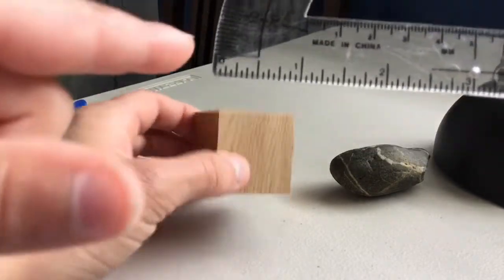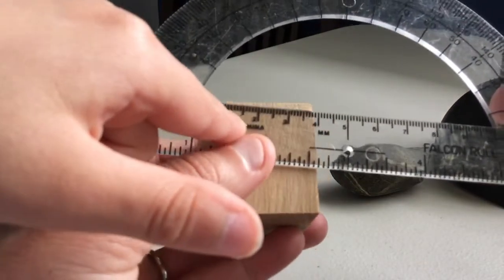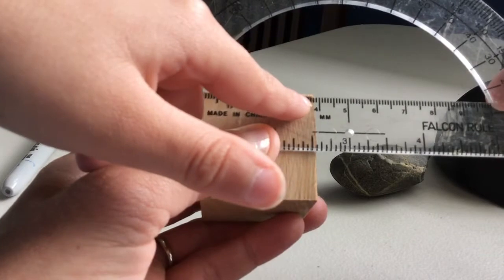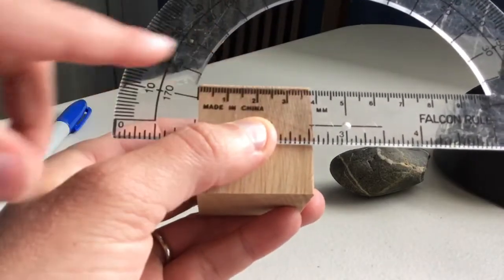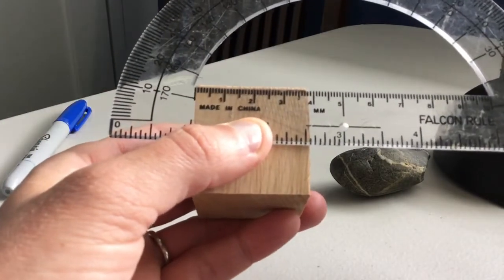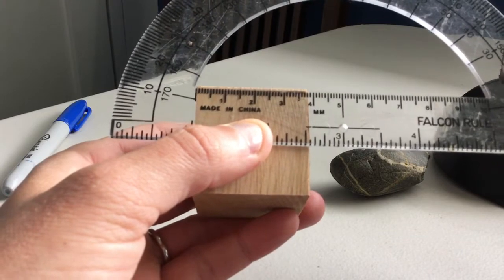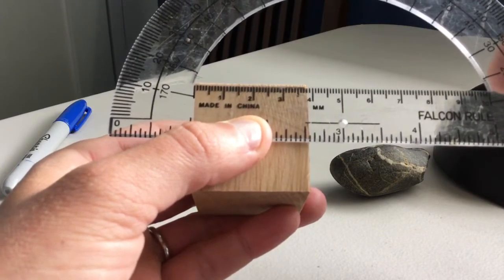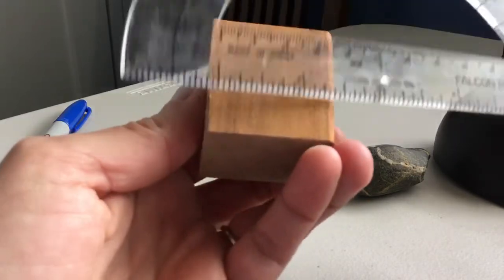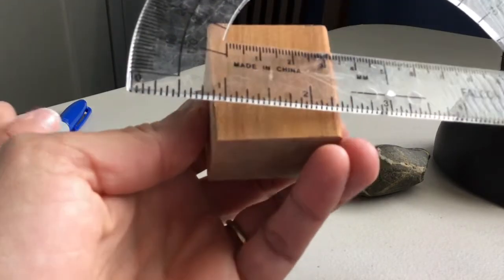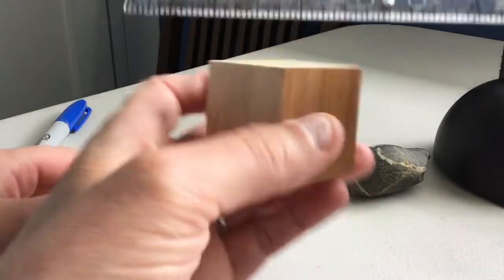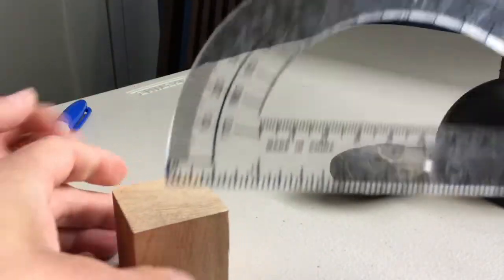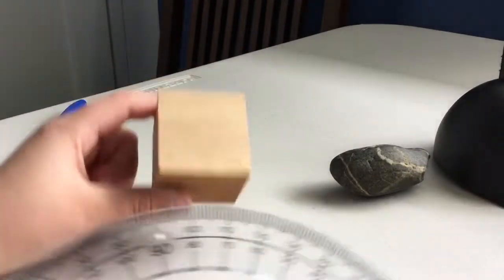And so when we measure it, thank you, Aurelia. When we measure it, it goes until 3.8, here, move your finger back. It goes until 3.8 centimeters, so 38 millimeters. And since this is a cube, all of the sides are going to be the same. So this side is the same, and then that side is the same. So that's 3.8.